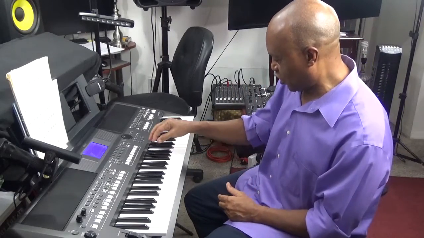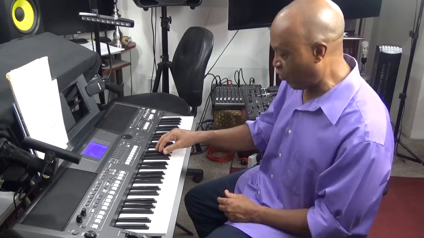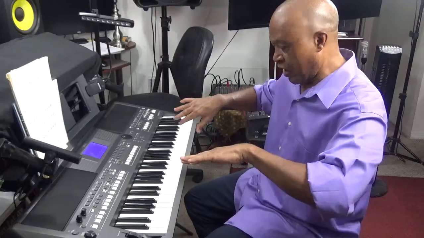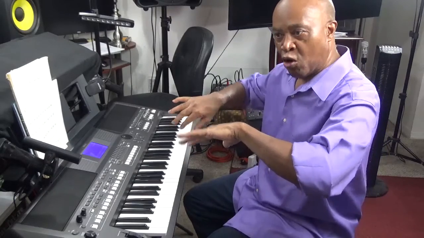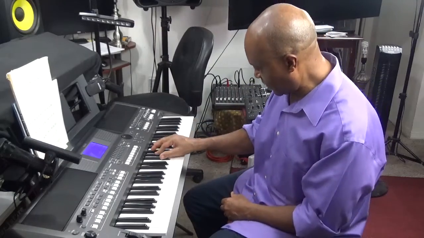Now the whole step that separates the two is F sharp to G sharp. That's the whole step that separates the two tetra chords, or the two tetra subdivisions of the major scale.